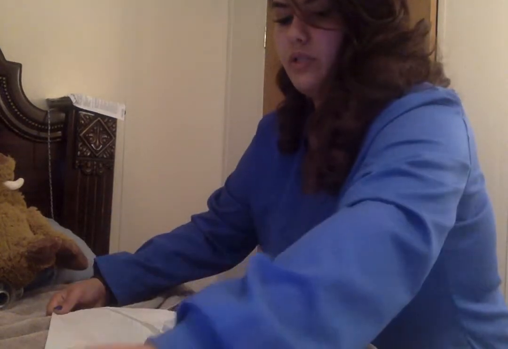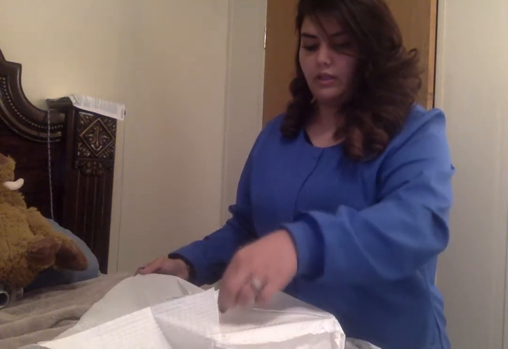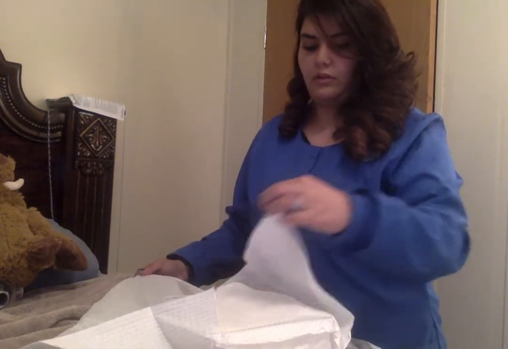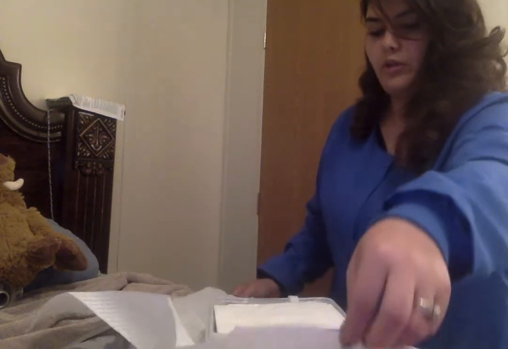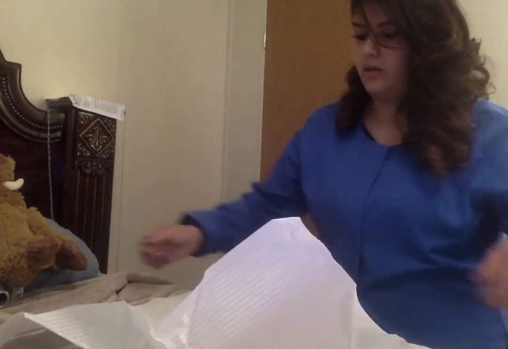And then open this side, making sure it's an inch away from us. And then this side. And then away from us. And we're going to make sure that nothing is touching our sterile kit, or sterile field.